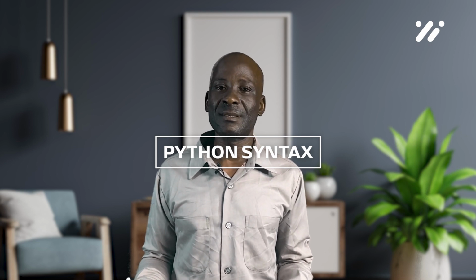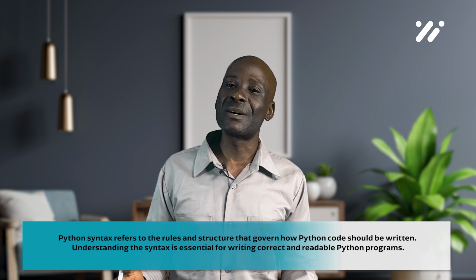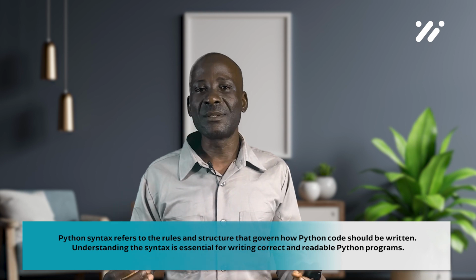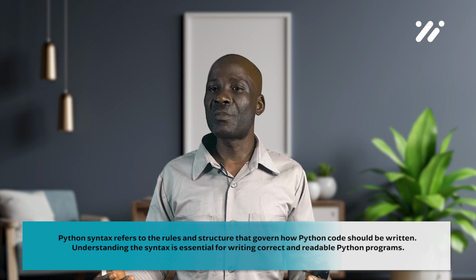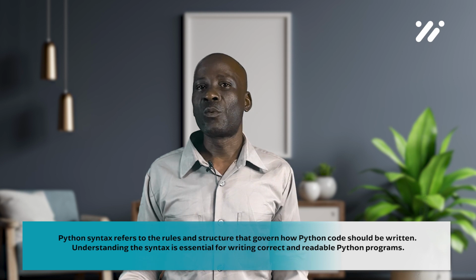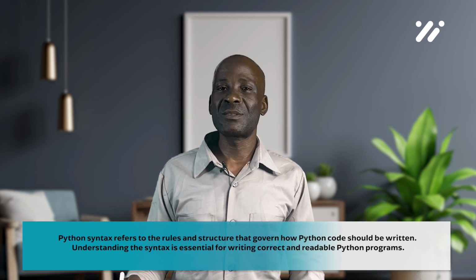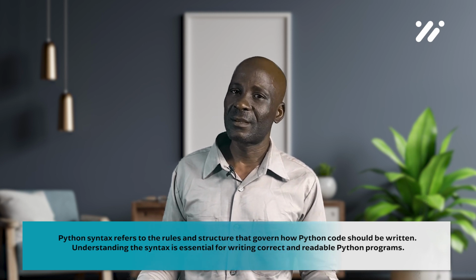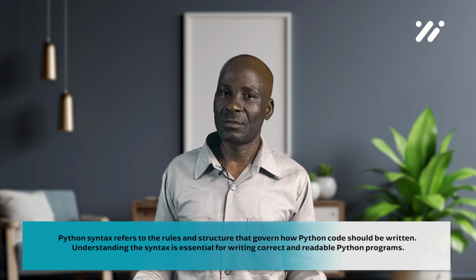What do I mean by syntax? A syntax is a set of rules guiding a particular usage of a language. So we are going to learn the rudiments, the rules guiding the usage of Python as a programming language for data science. Now, what you should note is that if you are learning a particular programming language and you violate the syntax, then what you are going to experience is syntax error.